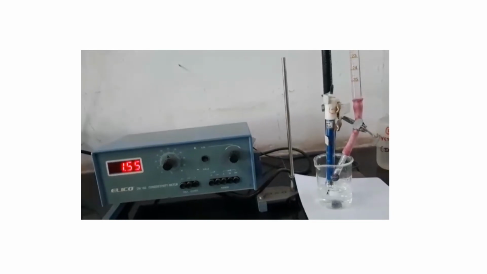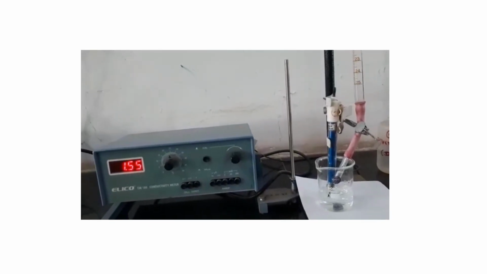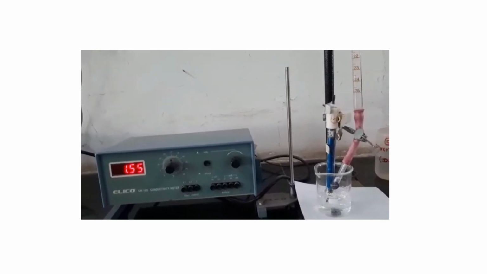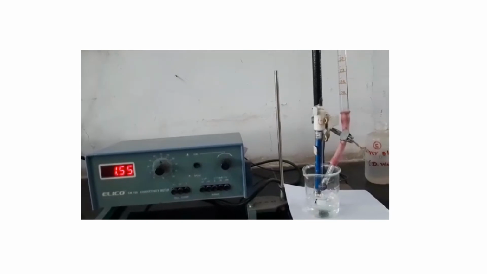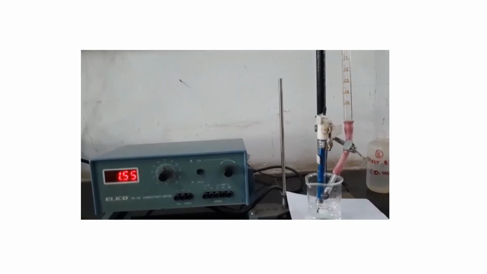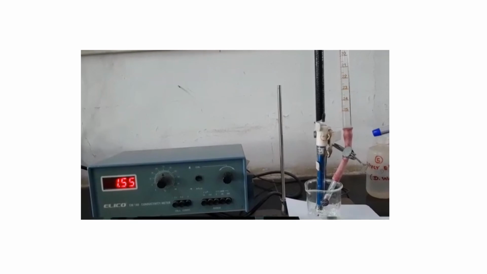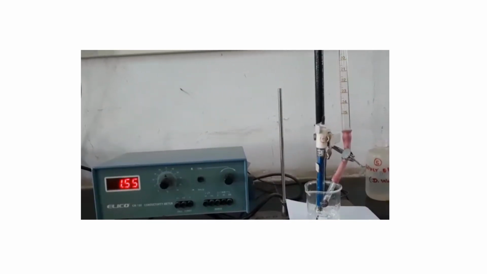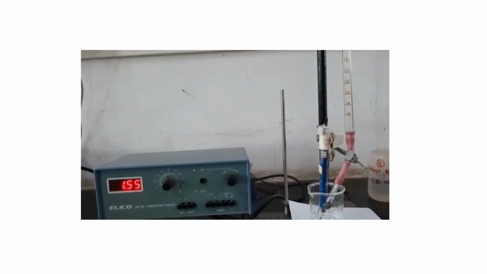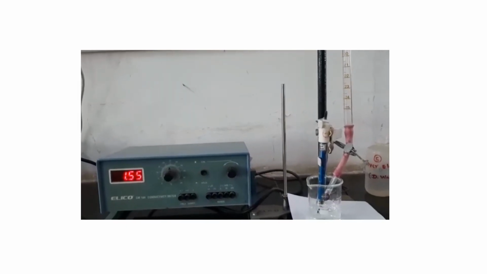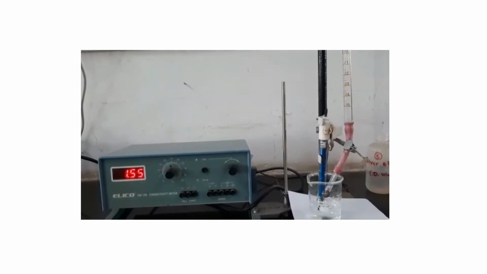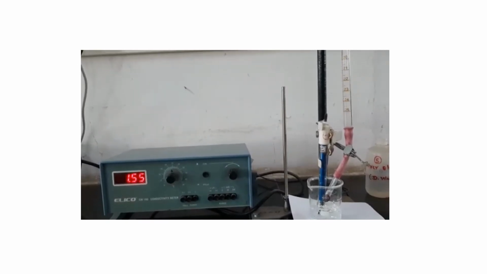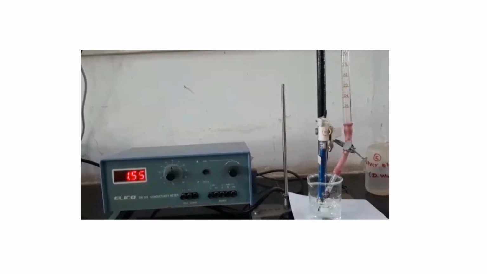This is the conductance value. Now we observe here the conductance value changes by addition of NaOH solution. Thus we have to add 0.5 ml NaOH, and after every addition of NaOH we have to note down the conductance value. Thus we have to perform the practical up to the completion of 10 ml NaOH solution.